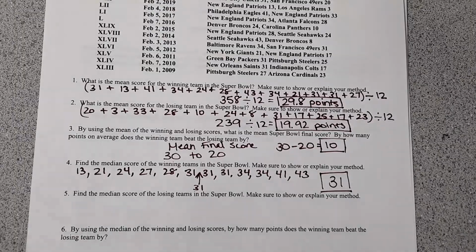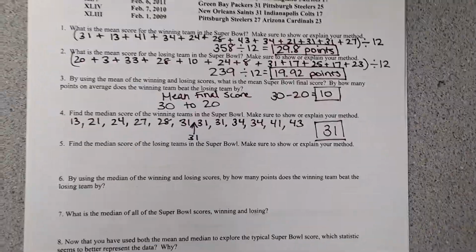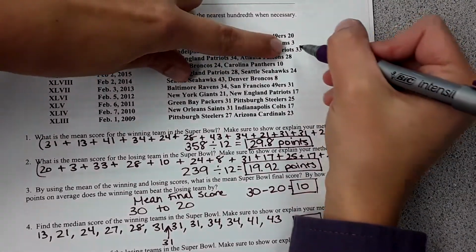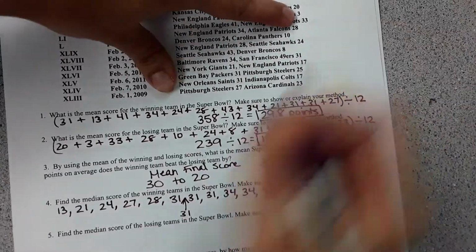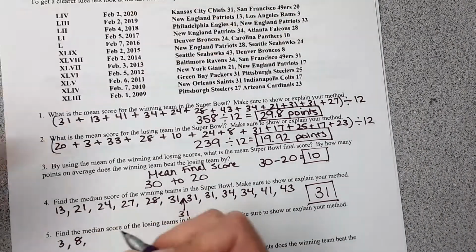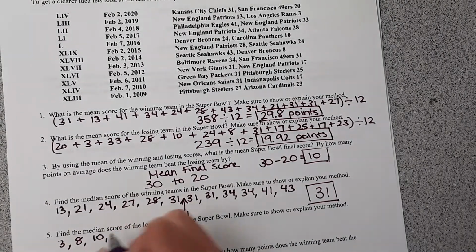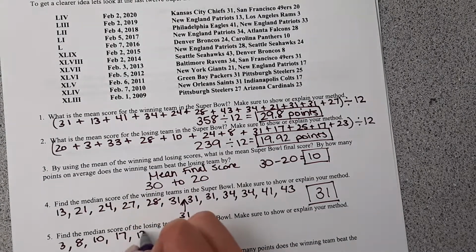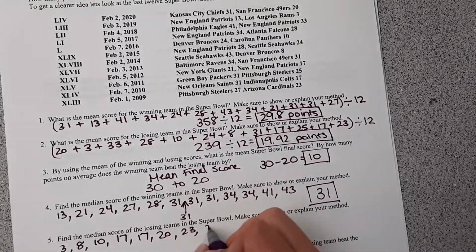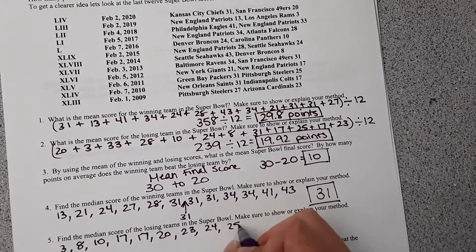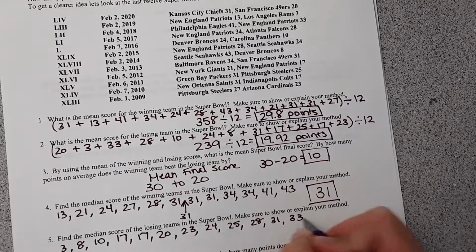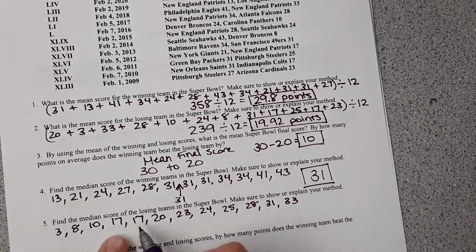And the losing scores. So the same process, actually, just looking at the losing scores now. And putting them in order from least to greatest, it looks like the lowest score has been 3, then it is 8, and again, I've already listed them out, so I'm just going to copy what I've done over here. Okay, so that's all the losing scores.